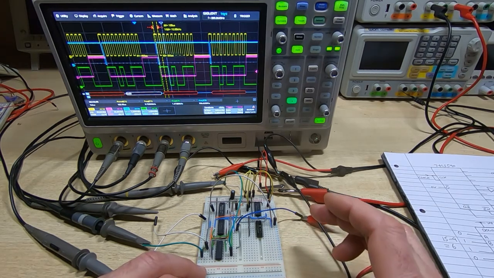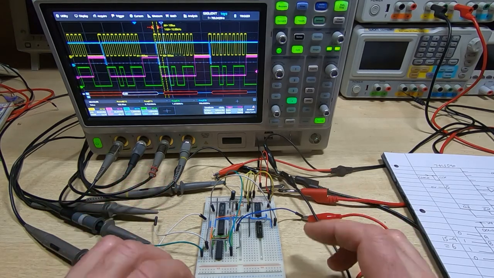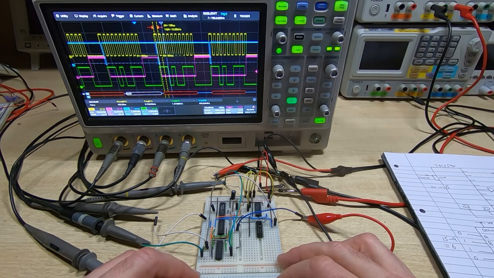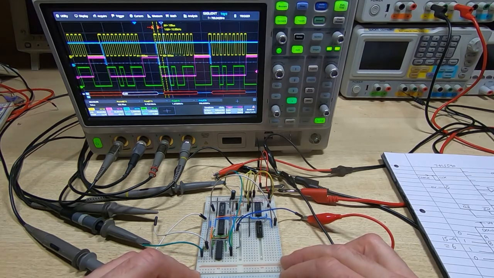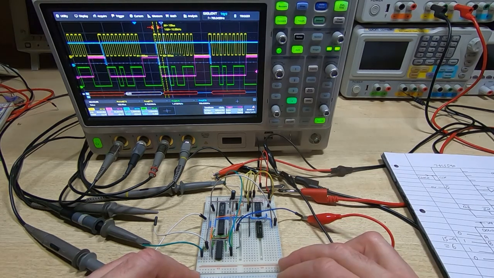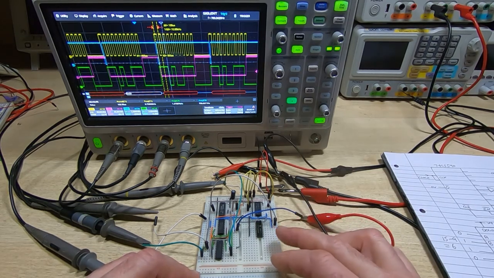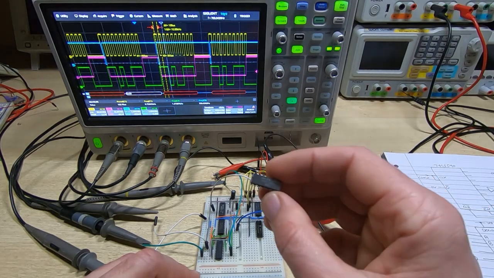And I'm trying to keep this as relatively manageable as possible by having just a single 5 volt supply for it. We could of course generate a negative supply just using a fairly simple oscillator and some charge pump circuit, or we can just slot in a ready-made solution, which is actually what I'm going to do.